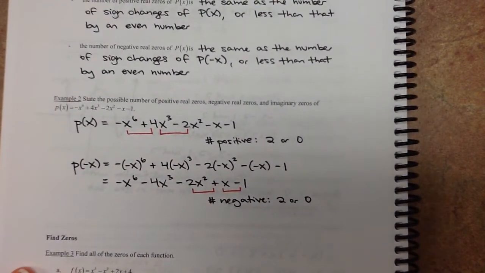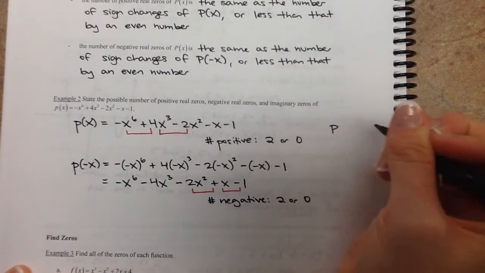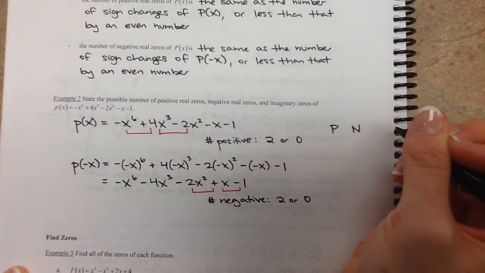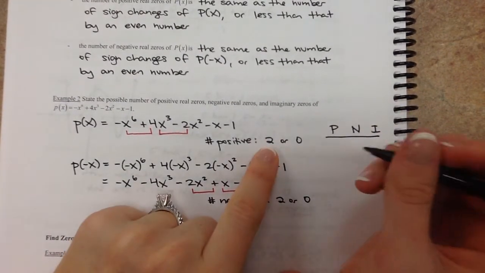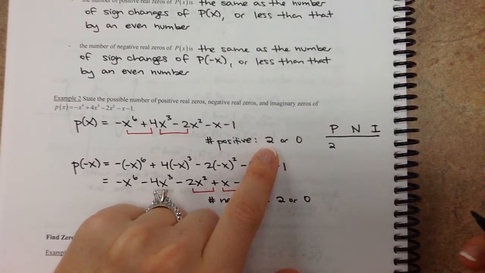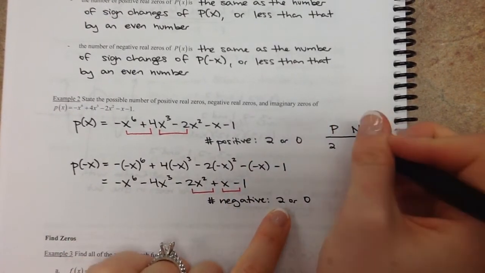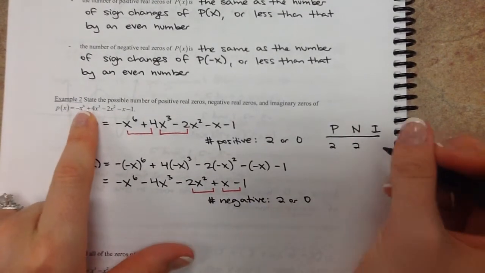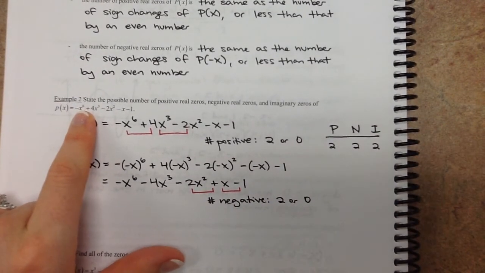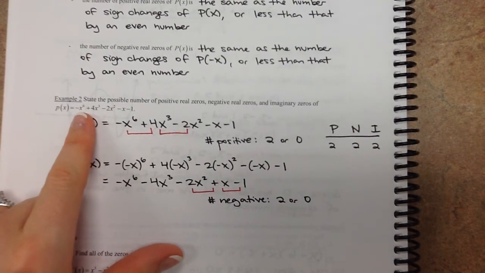Okay, so I'm going to sneak it in over here. So the number of positive real zeros, number of negative real zeros, and then that leaves imaginary. So we can set up a little table. So there could be 2 positives and 2 negatives. That's one option. And since my total degree is 6, that means I would have to have 2 imaginaries because they all have to add up to 6.